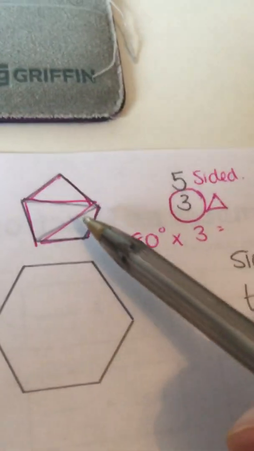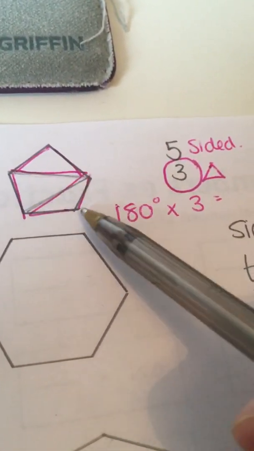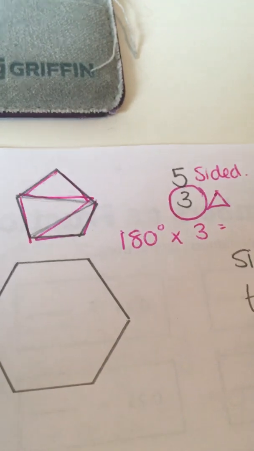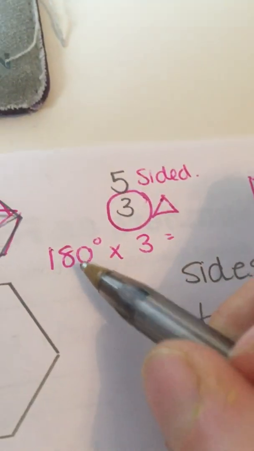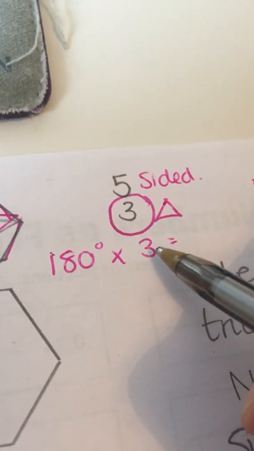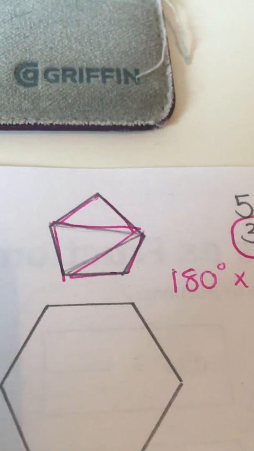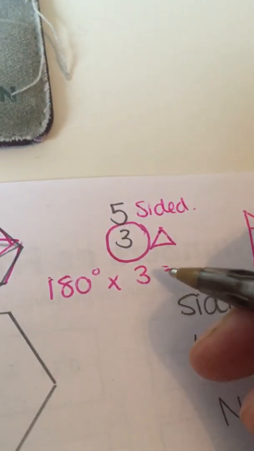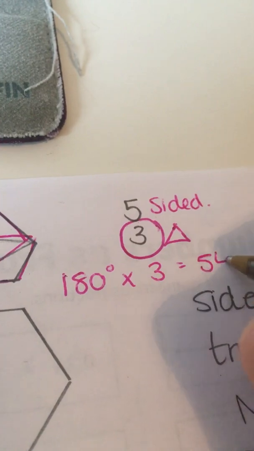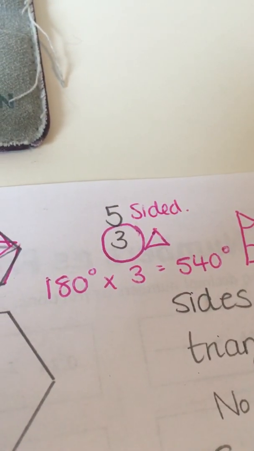So looking at this pentagon, I've split it into 3 triangles. To work out the total interior angles, I multiply the interior angles of a triangle by 3, and that will give me the total interior angles of a pentagon. So 180 multiplied by 3, the total internal angles of a pentagon would be 540 degrees.